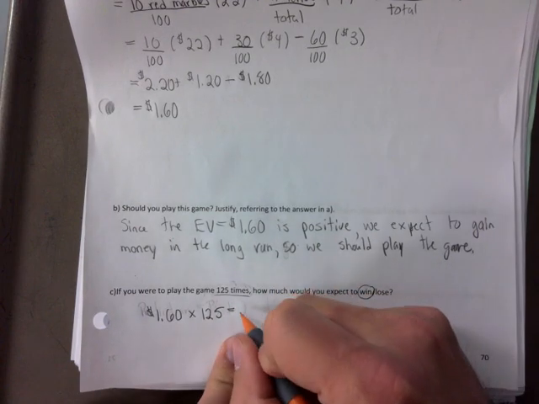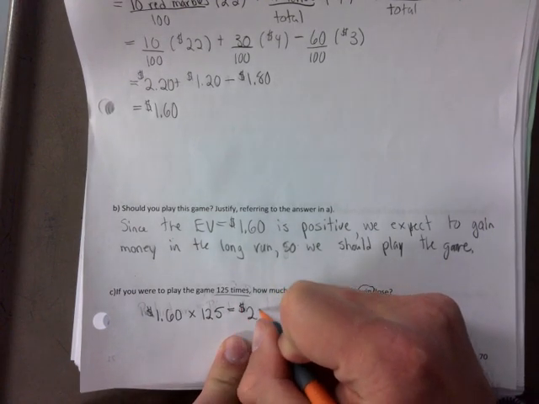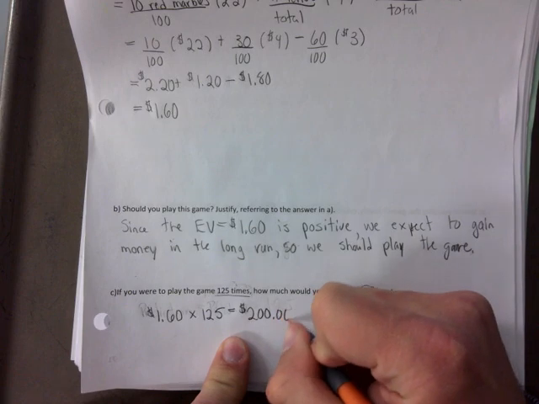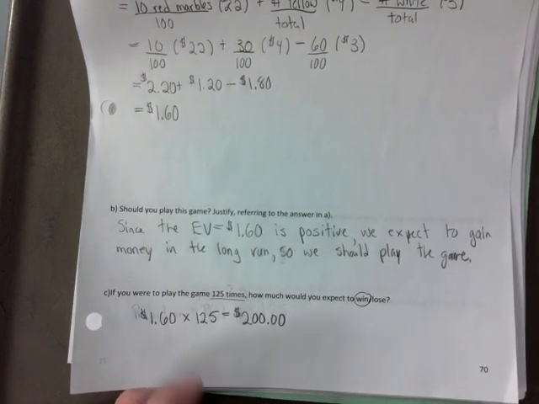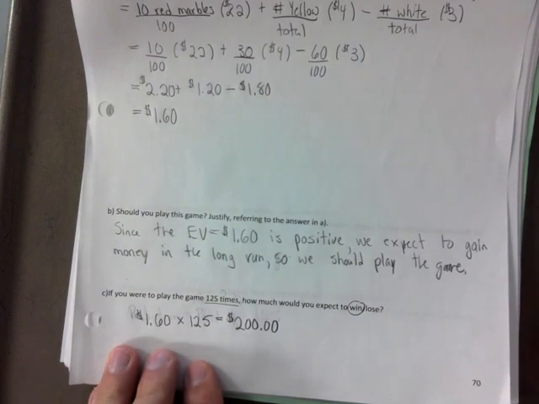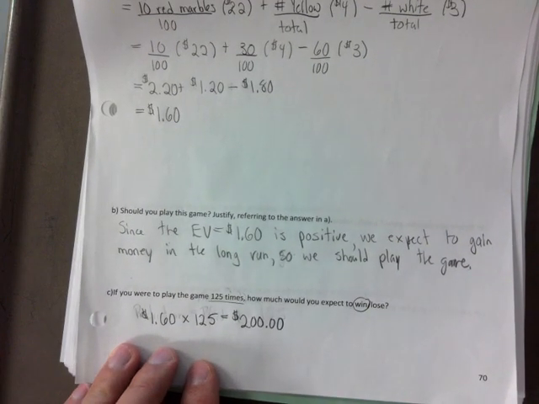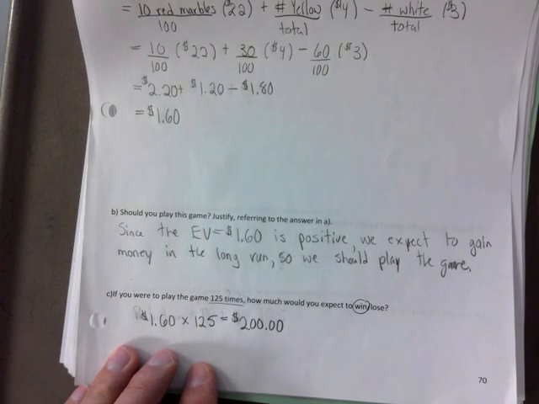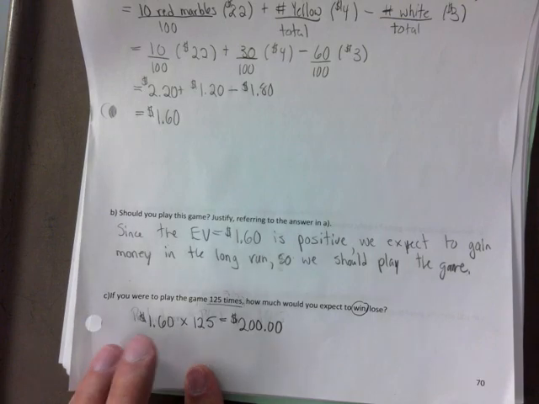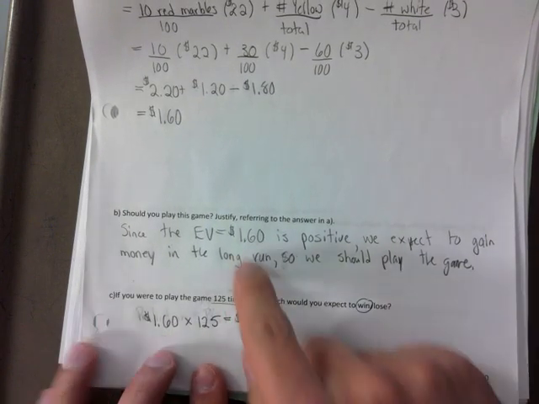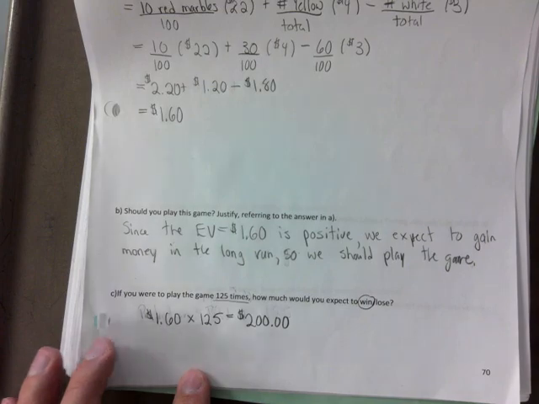And if you plug that into your calculator, you should get $200. So if we play 125 times, we expect to win $200. So that would be how you answer this expect to win or lose question in this example here.